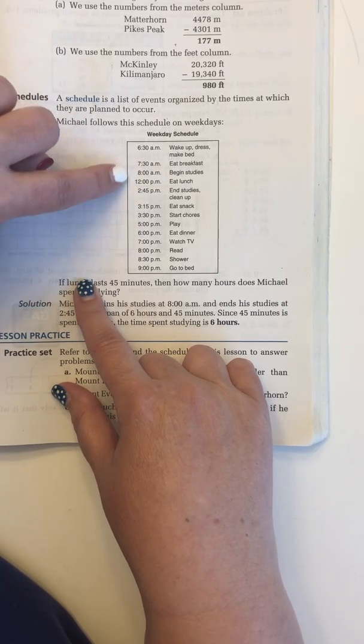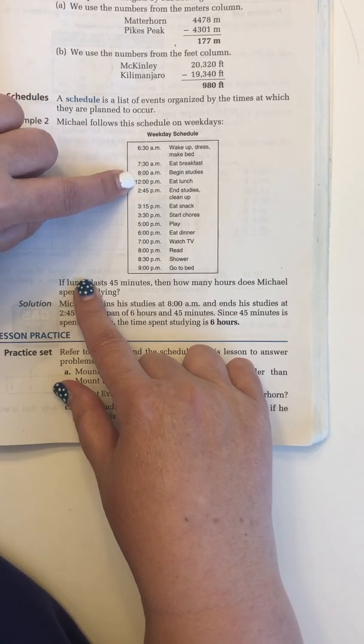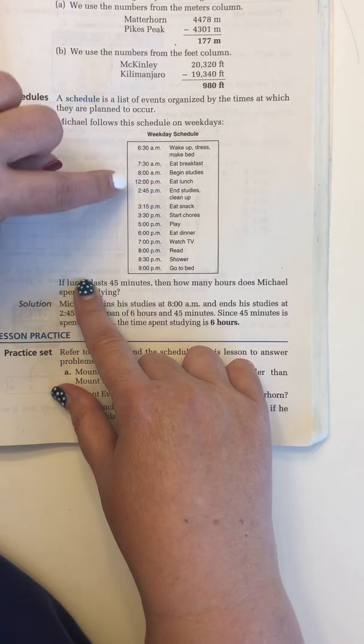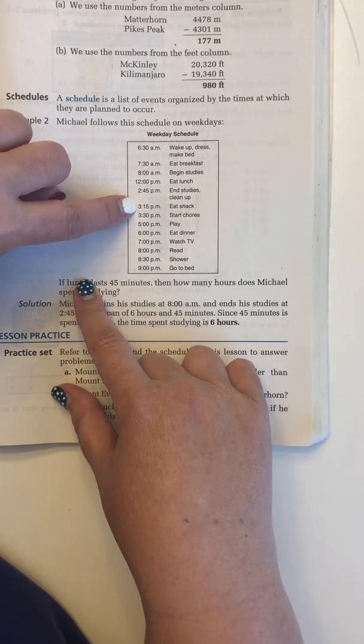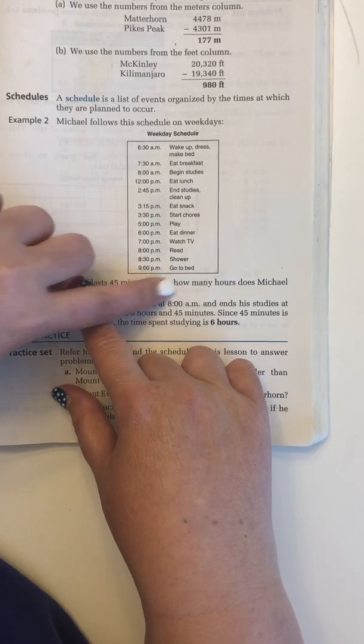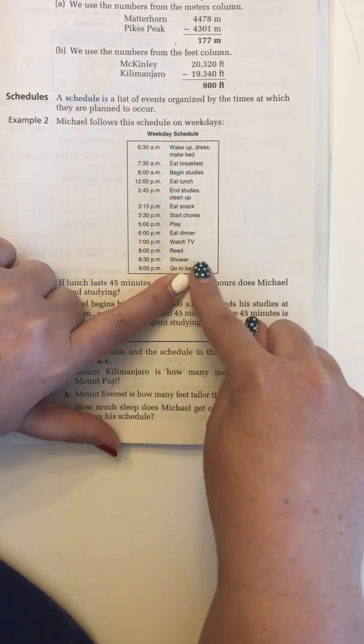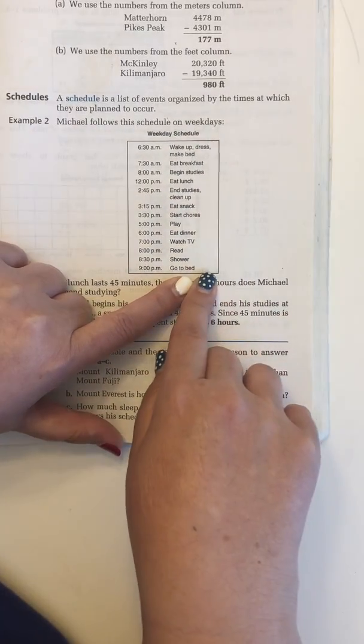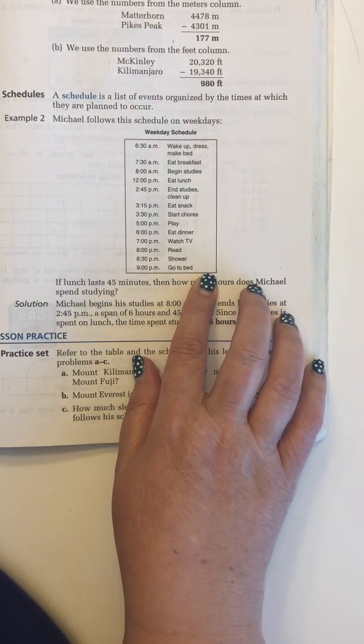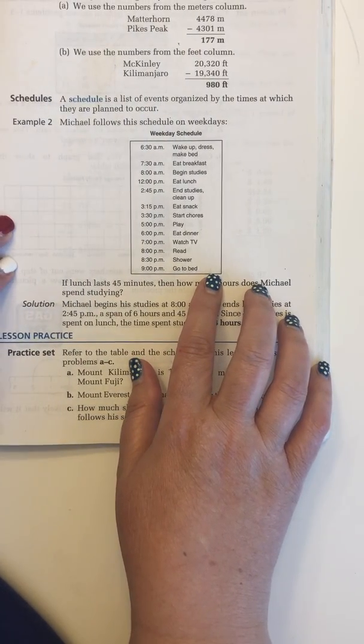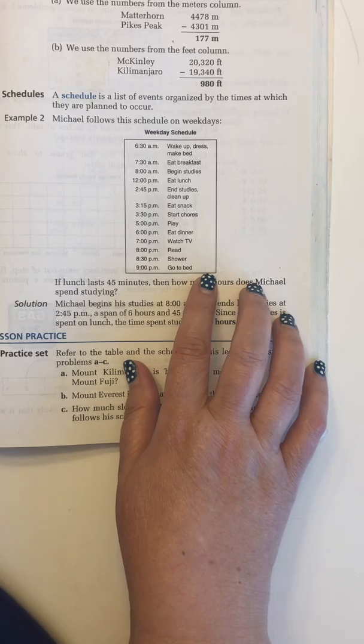Around lunchtime, or noon, which is another word for 12 p.m., he eats lunch. And then 2:45 p.m. all the way down to 9 p.m. when he goes to bed, it gives us the different activities he does at those times. So we're going to use those to figure out some information on our practice problems.